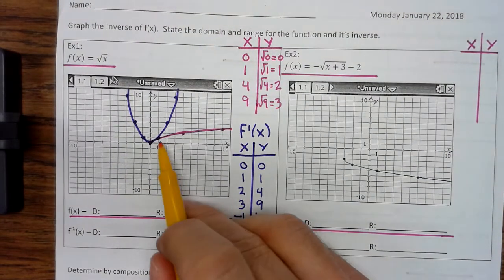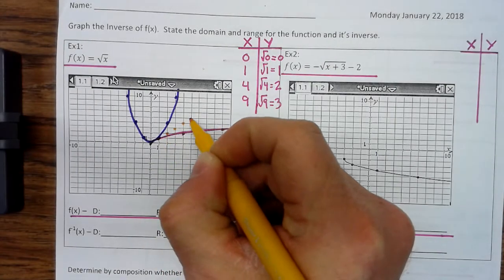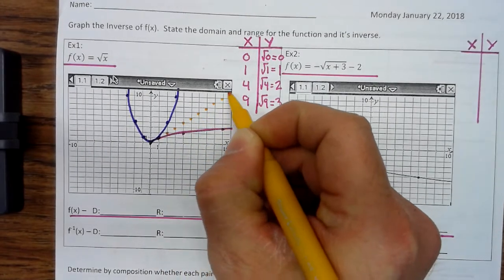Okay, so now we graph the y equals x line, so 1, 1, 2, 2, 3, 3, 4, 4, 5, 5, 6, 6, 7, 7, 8, 8, 9, 9, 10, 10.